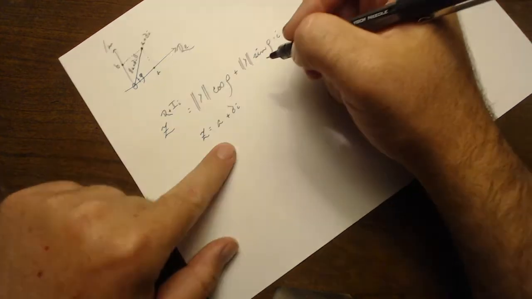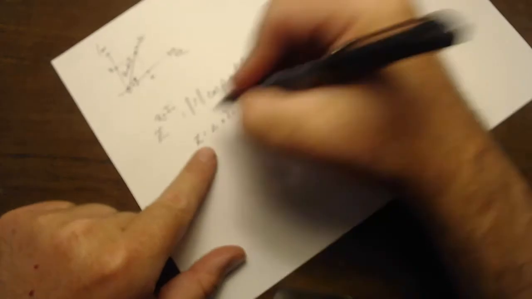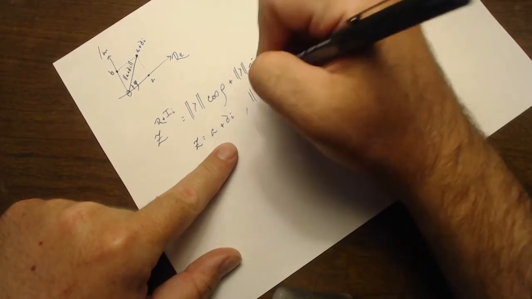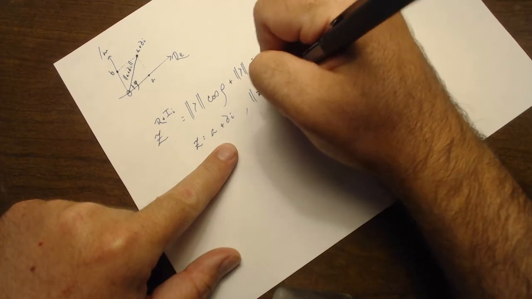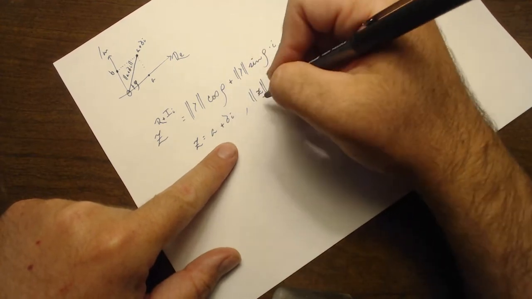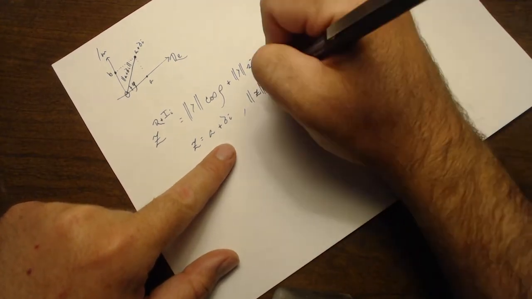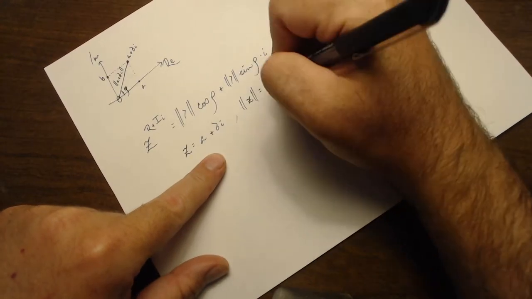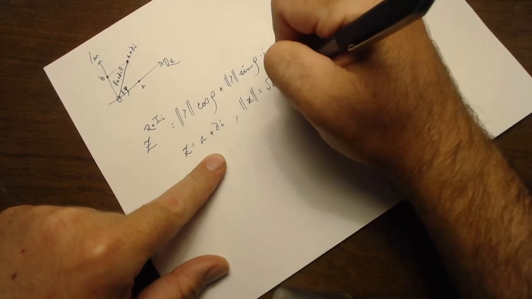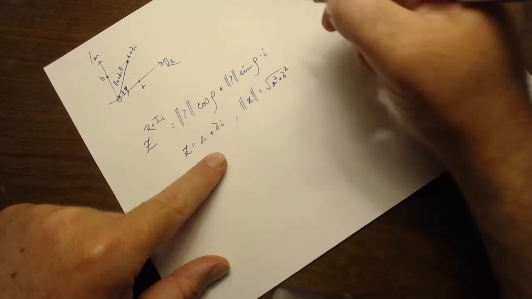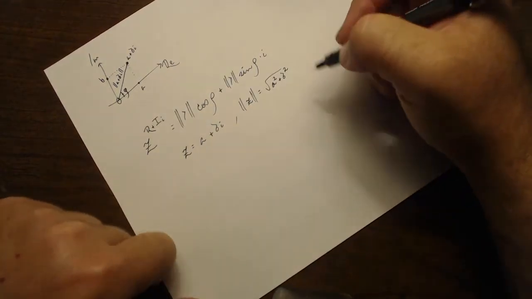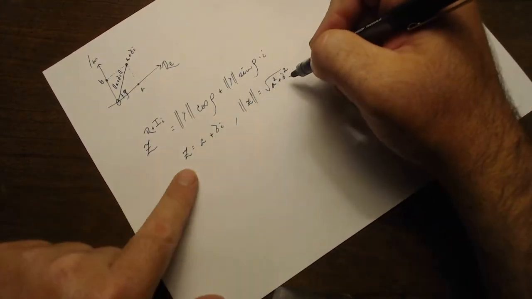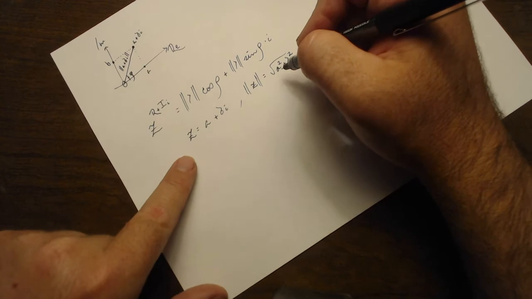So it's that. Now, if that's true, then the magnitude of this, or the complex argument, is another word for it, is square root a squared plus b squared. Hey, look at that, Pythagoras. That's all that is. Okay, this is going to come up in a minute.